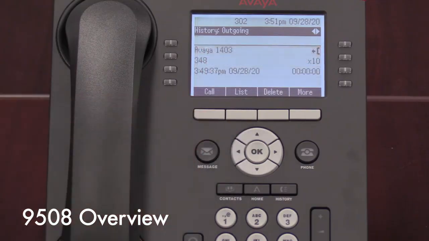The Details soft key will show the individual details for the selected record, which include the name and number of the caller, if they are available, a count of the same number dialed, and the time, date, and duration of the call. The Call soft key can be used to call the number for the selected record.